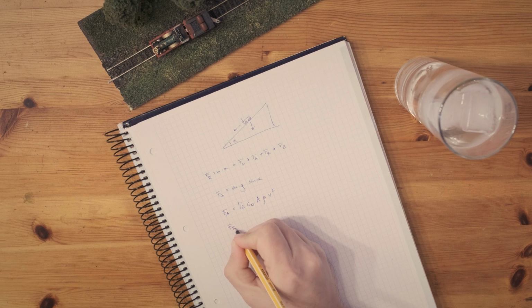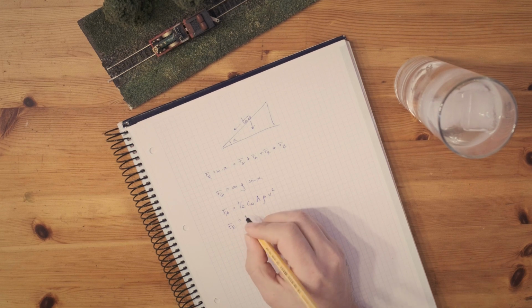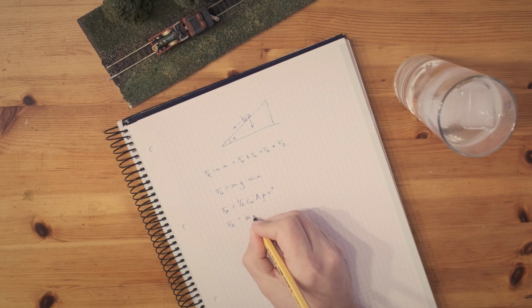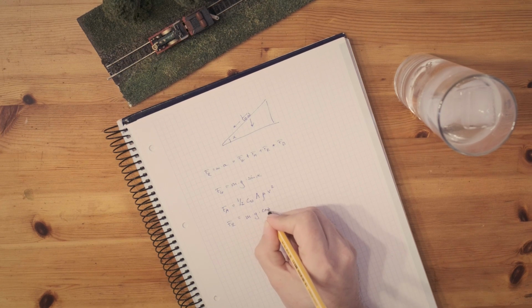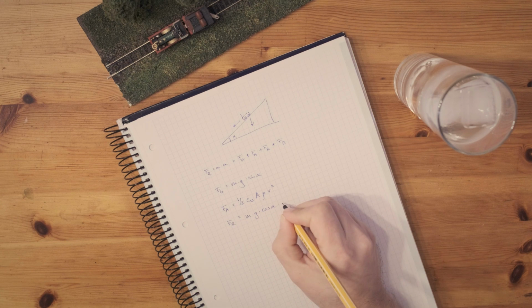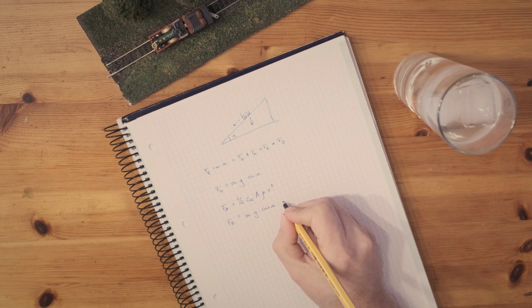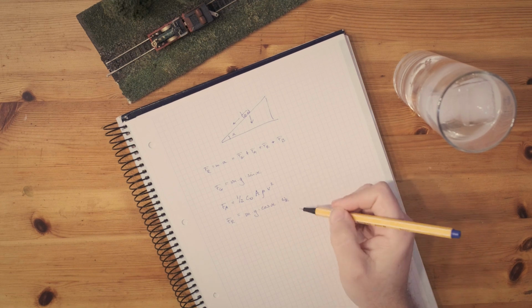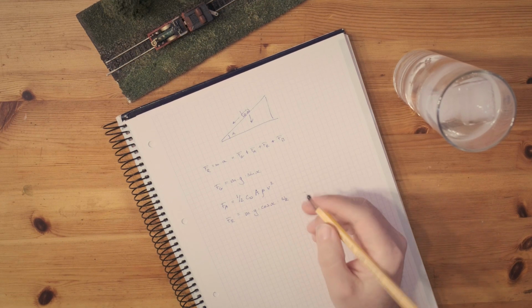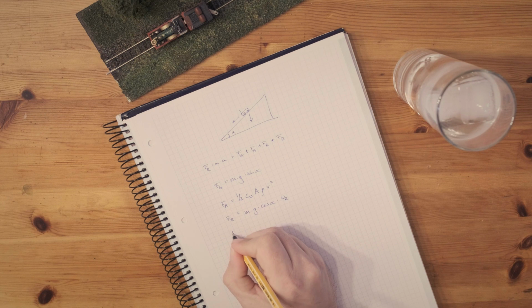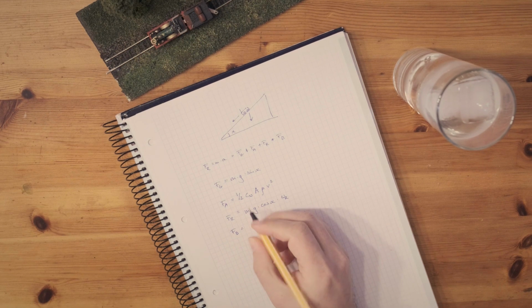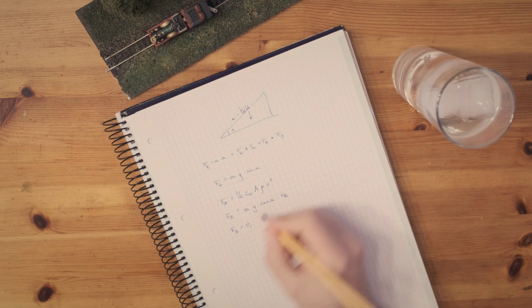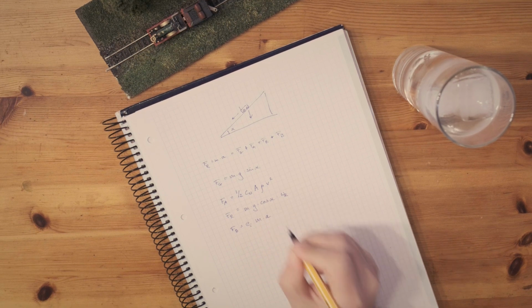Rolling resistance, Fr, is given by m times g times cosine alpha times a coefficient, Wr. This coefficient is something you would probably look up or guess. And there is the inertia force, Fb, which is also a constant, Ei, times mass times acceleration.